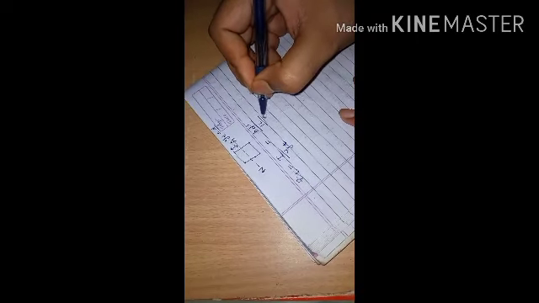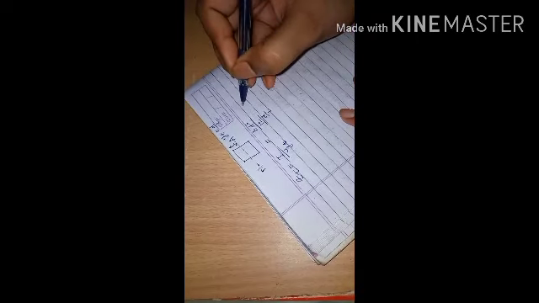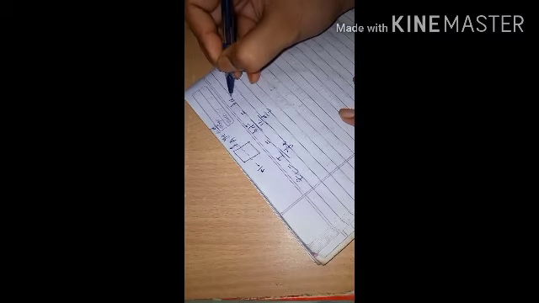So this will be equal to BD square by 6.